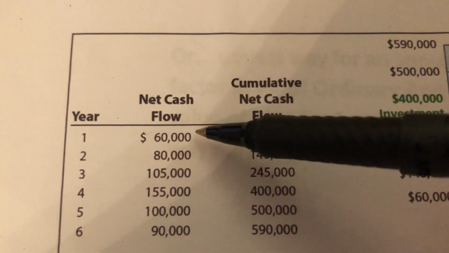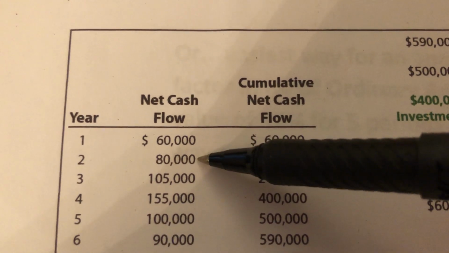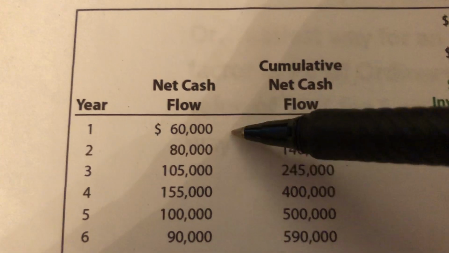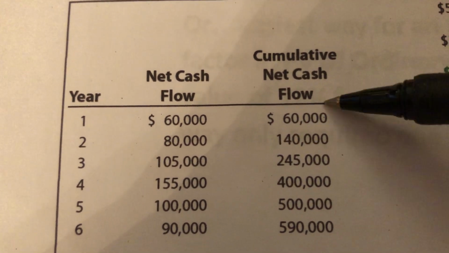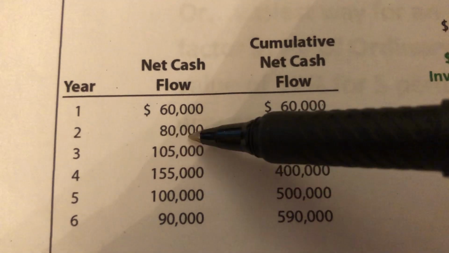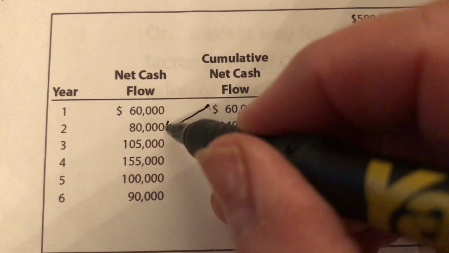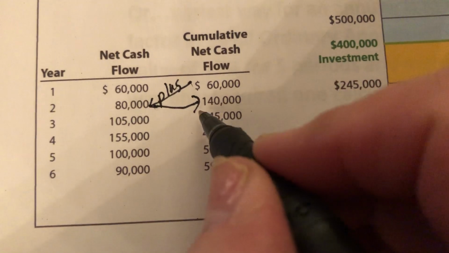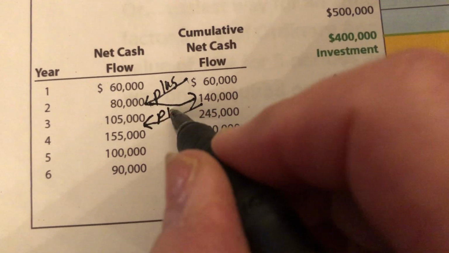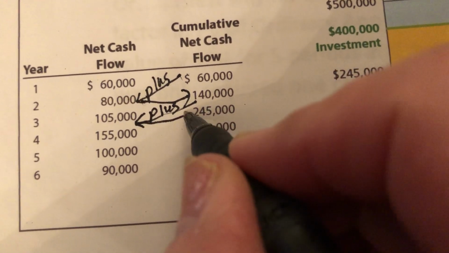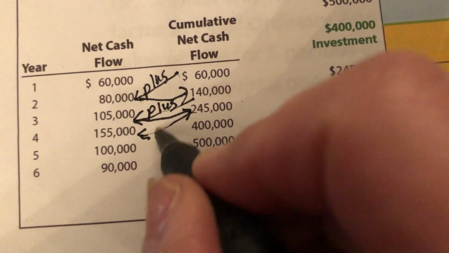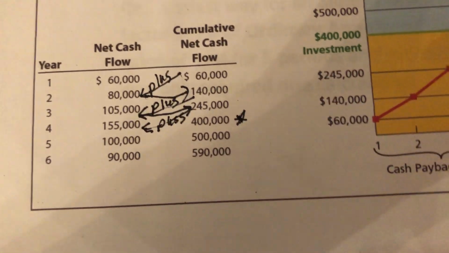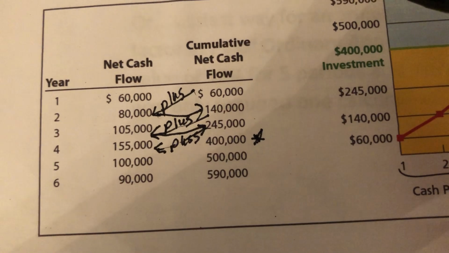Okay, now year 1 will get $60,000 back. Year 2 will get $80,000 back. Year 3 we get $105,000 back, and in year 4 $155,000. What you do is you add these numbers together. You accumulate them. So in the first year 60, plus 80, okay, is going to give you 140, okay? Plus 105 is going to give you 245. Plus 155 is going to give you 400,000. So it's going to take 4 years for this uneven investment to get their money back.